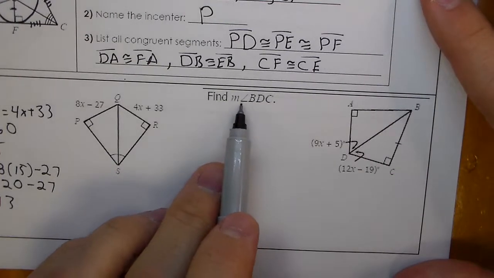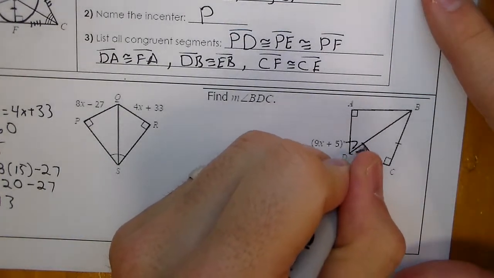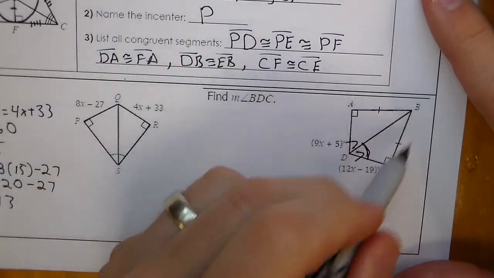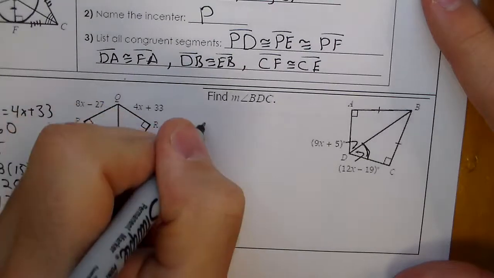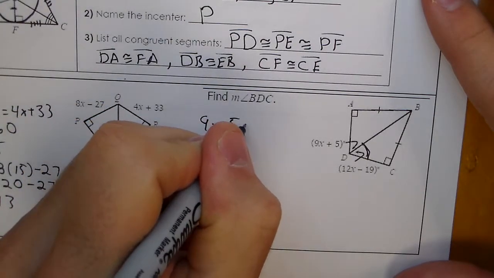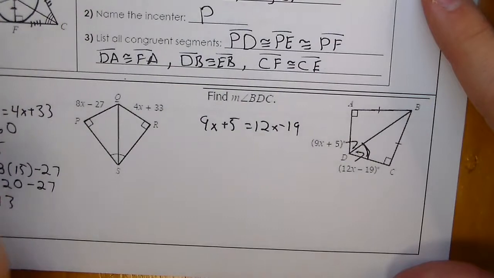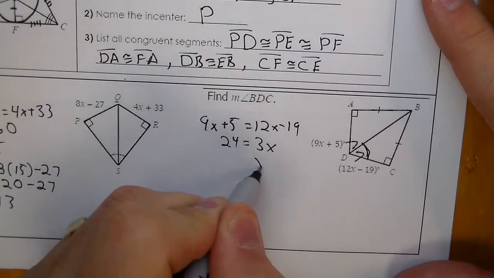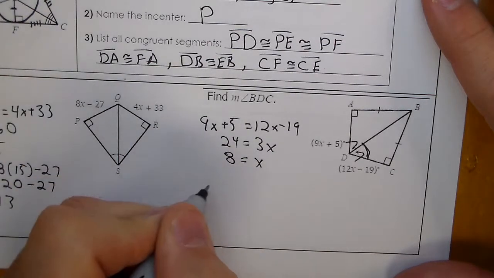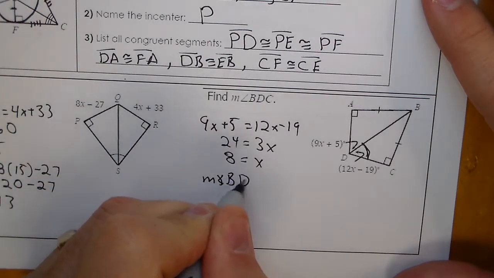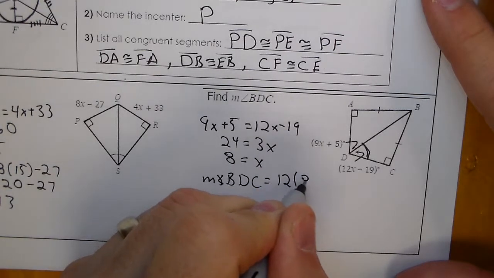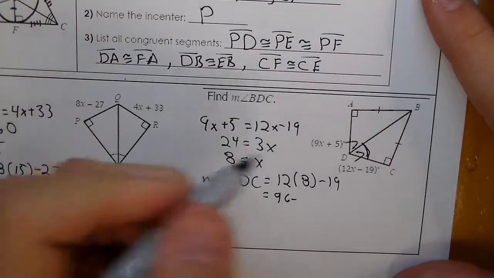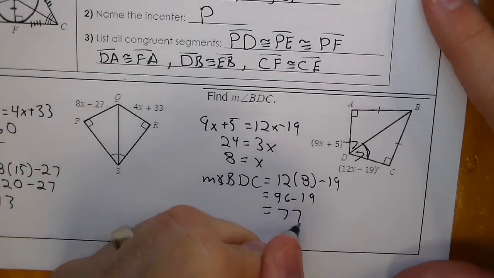For the next one, the measure of angle BDC, which is this one right here, we're saying that they're equivalent in distance from B to A and B to C, so therefore we can set the angle values equal. 9x plus 5 equals 12x minus 19. I'm going to subtract 9x and add 19. We eventually get to x equals 8. We then substitute into the measure of angle BDC, 12 times 8 minus 19. That gives us 96 minus 19, which is 77 degrees.